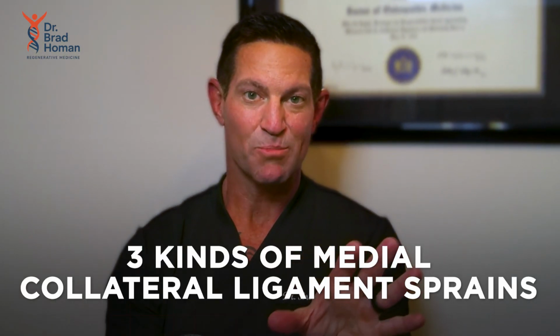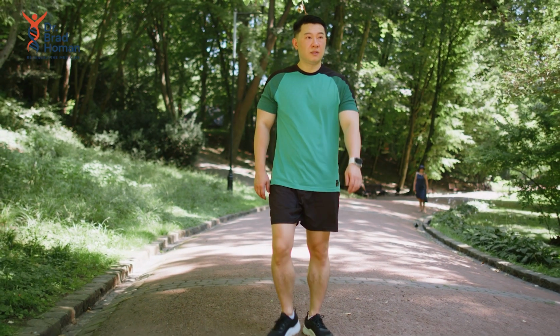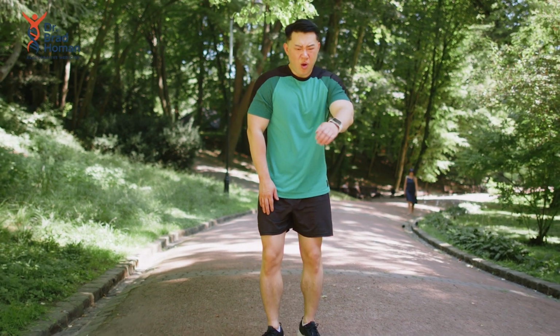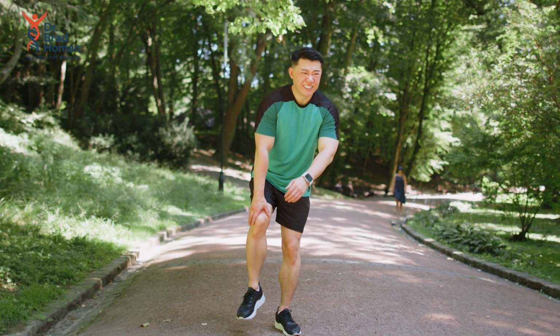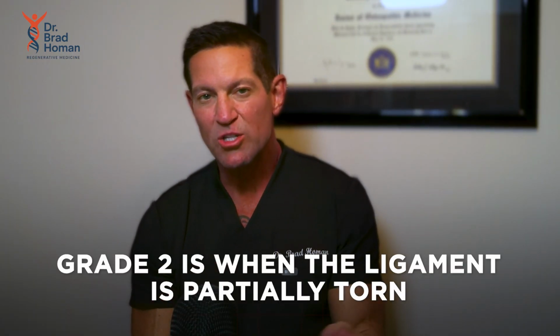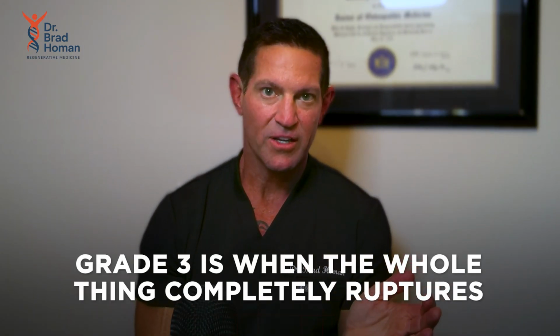There are 3 kinds of medial collateral ligament sprains. One would be what we call a grade 1, which is just a pull of the ligament. That's not going to have a pop or result in any swelling, but it's just a little bit of a pull, and you're going to feel that for a few weeks on the inside part of the knee. Grade 2s and 3s are when the ligament is actually torn to a certain degree. A grade 2 is when the ligament is partially torn, and a grade 3 is when the whole thing completely ruptures.